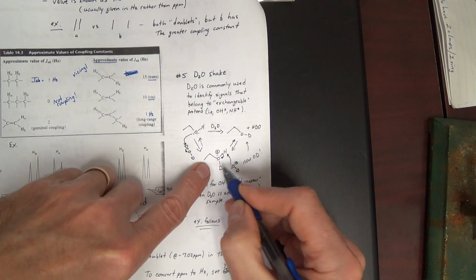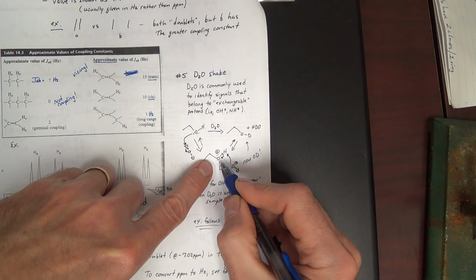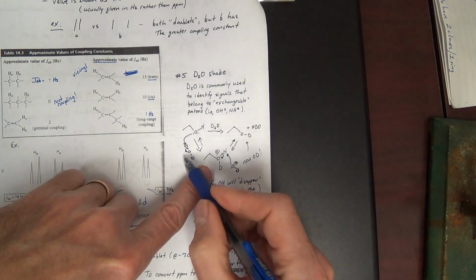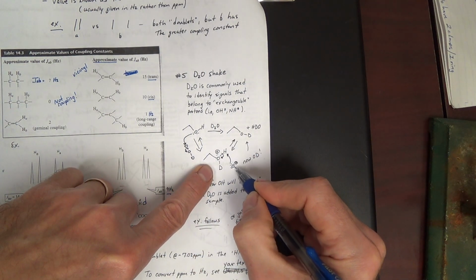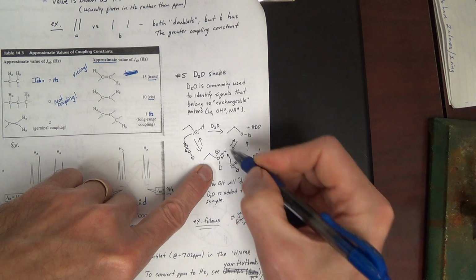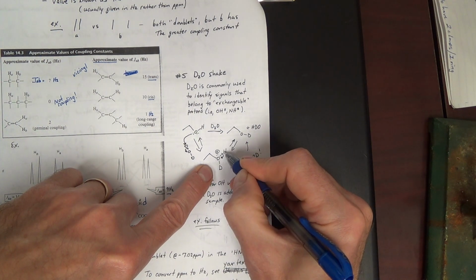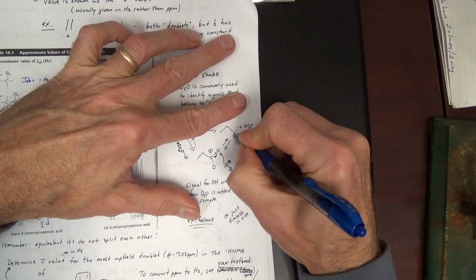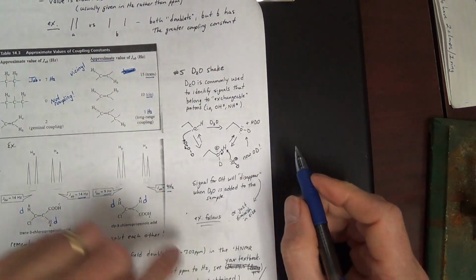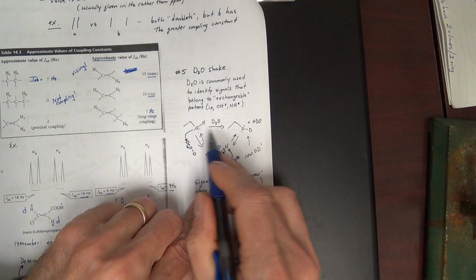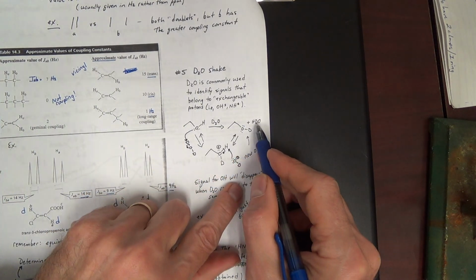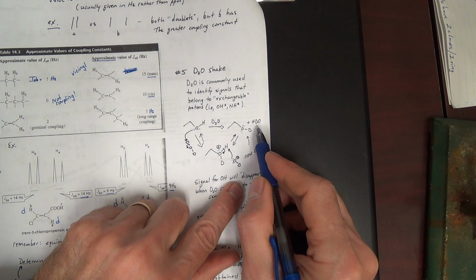But we can show this protonated version, all right? And at this point, now we produce OD minus, and this oxygen anion can then come back and take the H and leave the lone pair, and we end up with a deuterium on the oxygen instead of an H. And so we've exchanged the H for a deuterium, and we've created HDO.